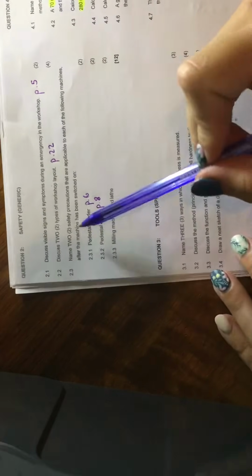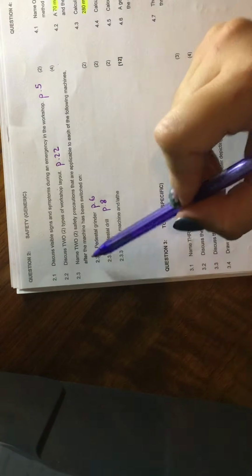Then you get your process layout. That is where all of your machines are grouped together. So any type of work can actually be done on these machines. It's not a specific job that they just do. So all of the lathes are there, all of the drilling work is here and all of the grinding work is here. Even though it looks like it goes in a production line, it doesn't actually, because they can make different types of products in these workshops. So basically what you had to do there is you had to say the 2 names of the workshop layouts and then discuss them for the other 2 marks.